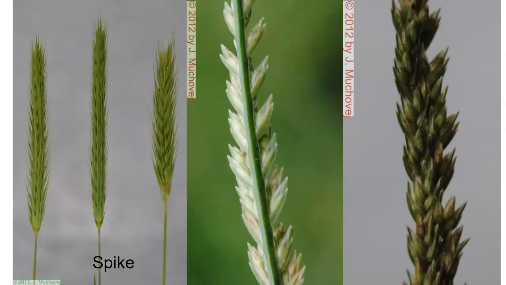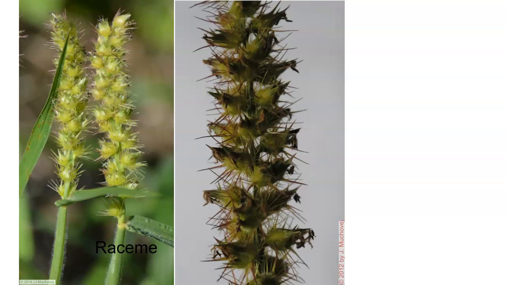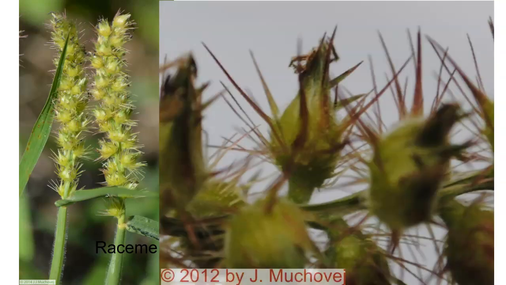We've got three different examples of spikes. Everything is sitting right on that central stem. This is a raceme. A raceme looks much like a spike, but there is a difference. This is a close-up of the first part. As we look closer, there's actually a little stalk in between the flower and the central stalk that runs through this. This makes this a raceme because the flowers do not sit directly on the central stalk. They sit on a little elevation in here.